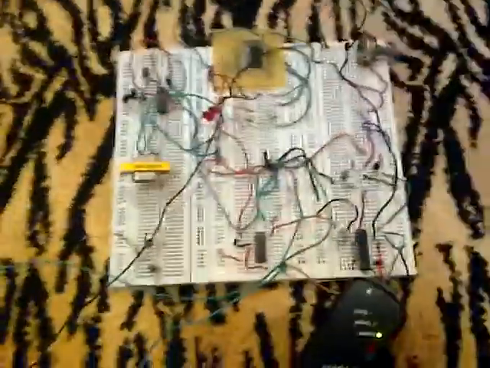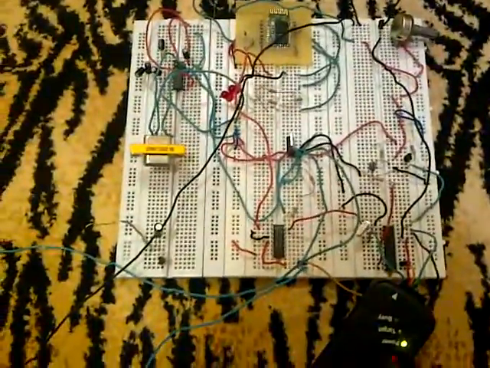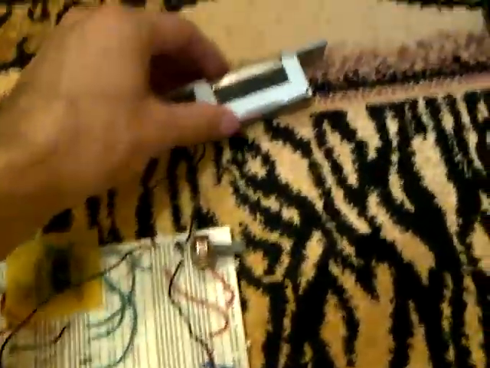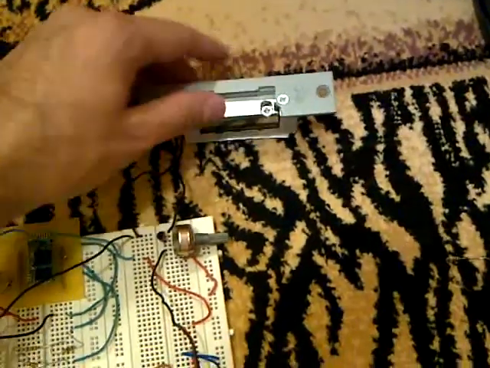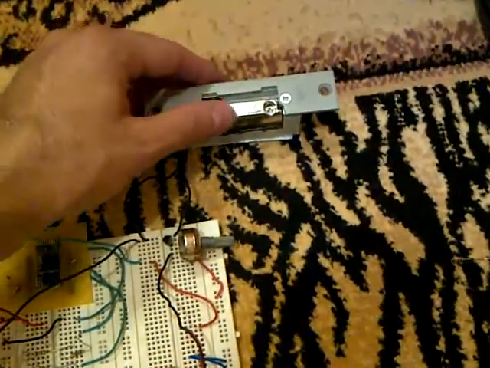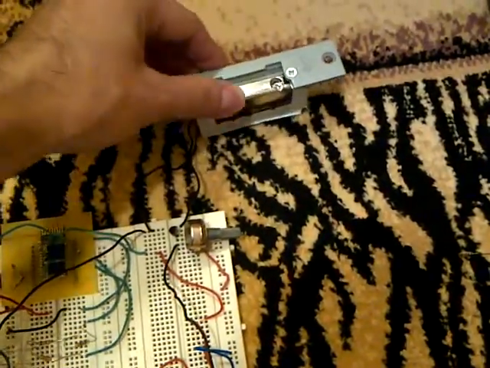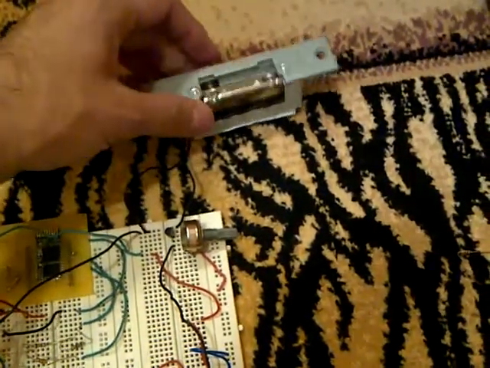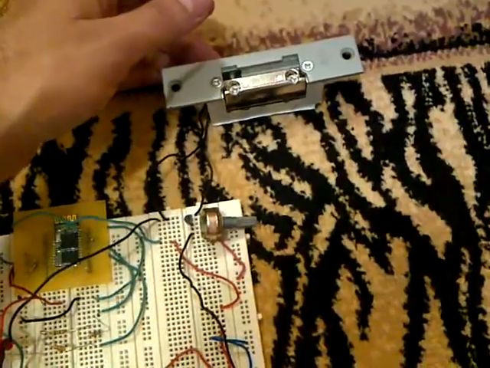Hi, this time I completed my project and now I can send orders using this Galaxy phone and open or close or other orders for this electric lock. This lock of course will be on a door, and this door will open when I want it to open and will close when I want it to close.